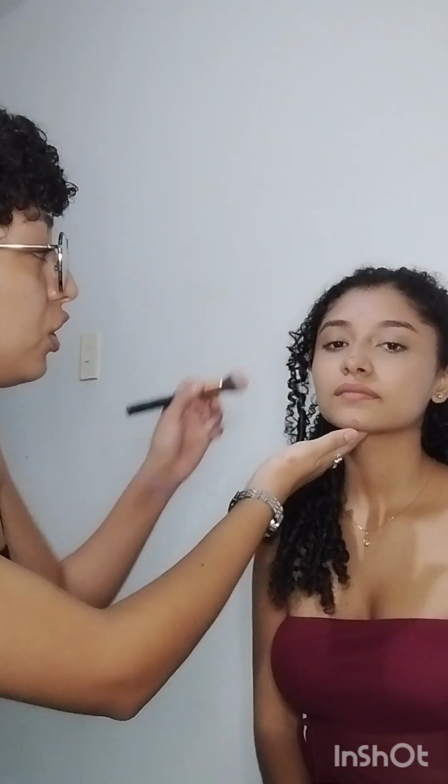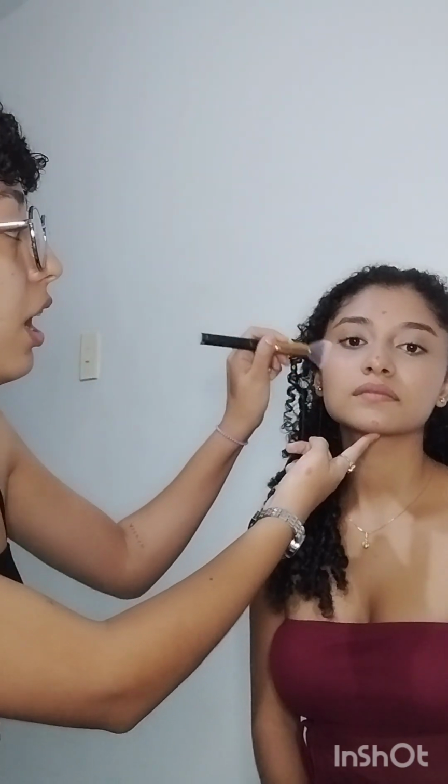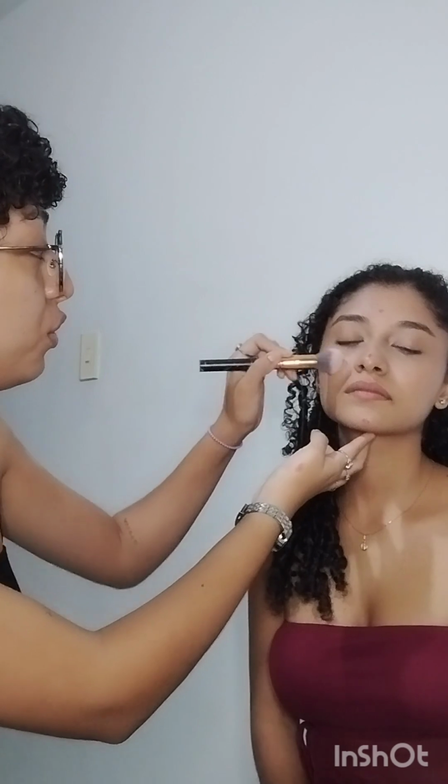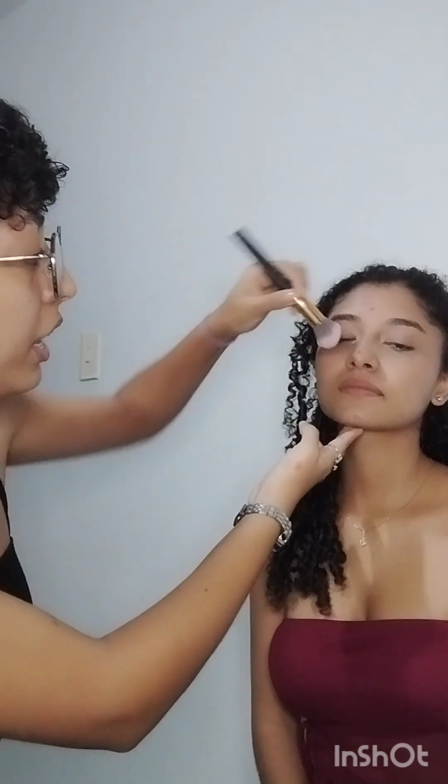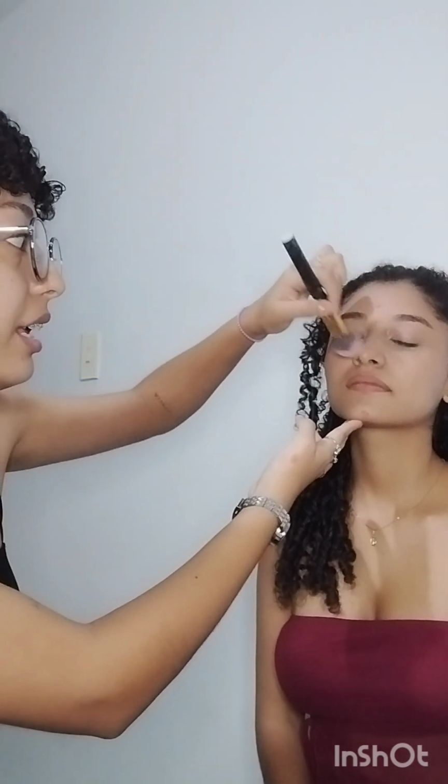I'm going with the next step, which is blush. In this case, I'm using this type of shade because she has dark skin, so I can't apply a more pinkish blush. Okay, to blend the blush, you need to do this type of movement, like little touches, and also you can do it upwards and here like little touches, so it can blend more naturally for a more natural look.